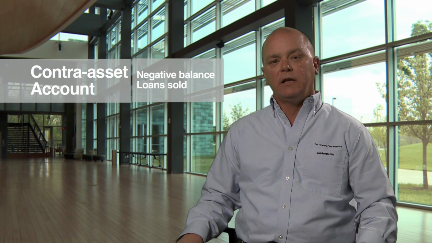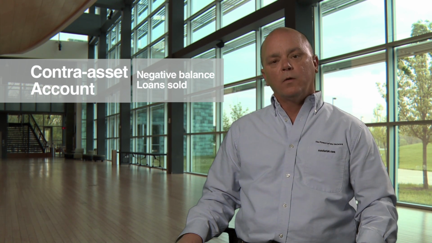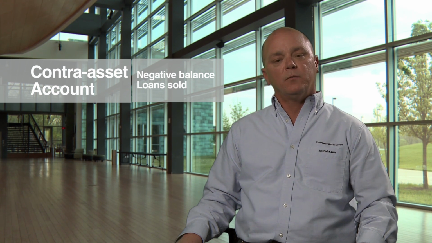For example, cash. There are credit balances or negative appearing numbers on the balance sheet of a credit union. These are called contra-asset accounts and are used to either devalue a loan portfolio or display to the board member those loans which have been sold to other financial institutions.